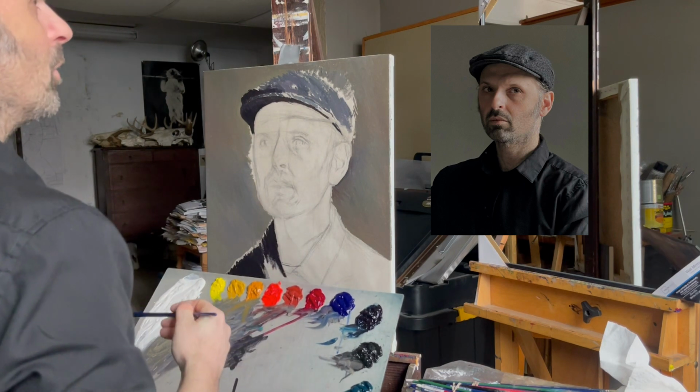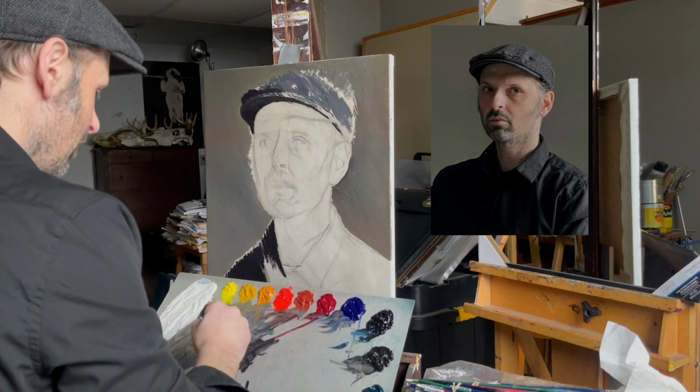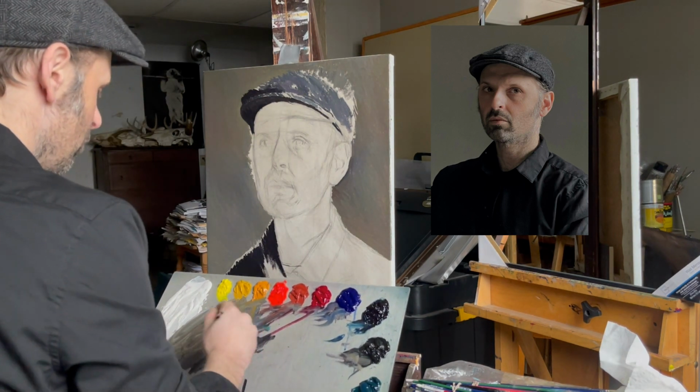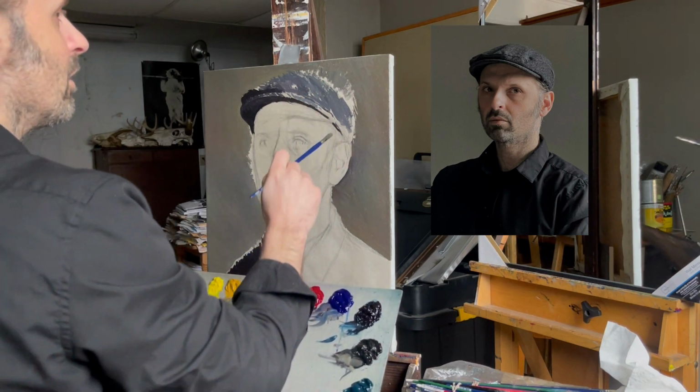Still thinking in terms of broken color and not rendering a thing necessarily.